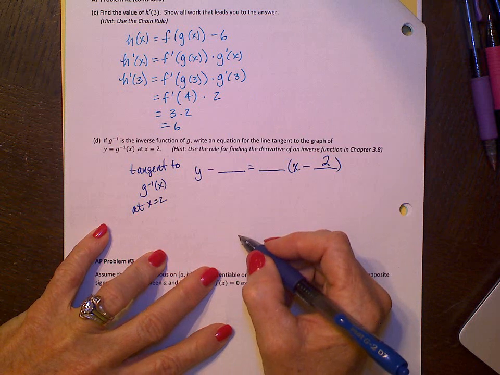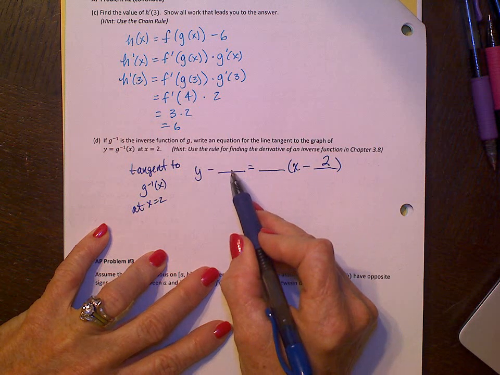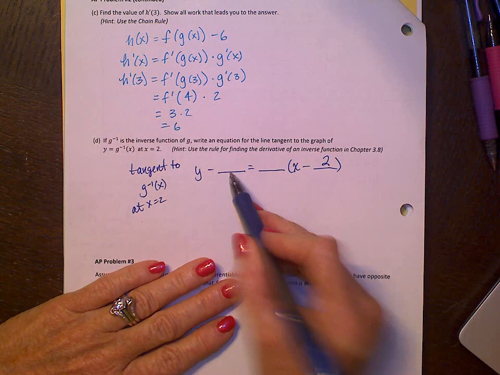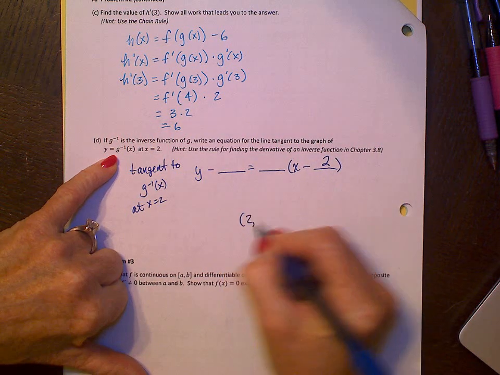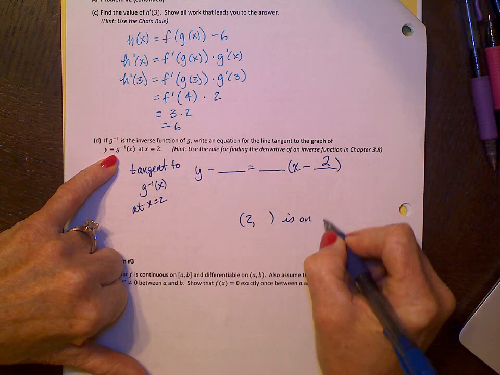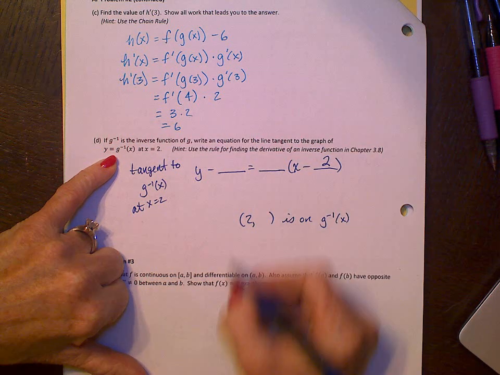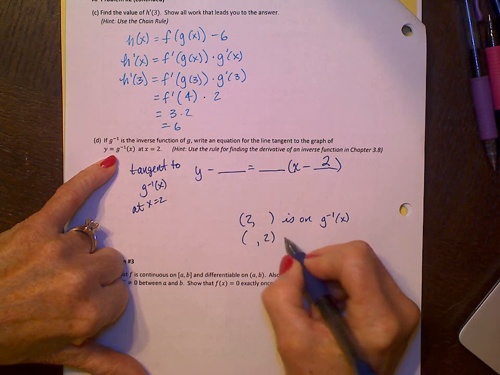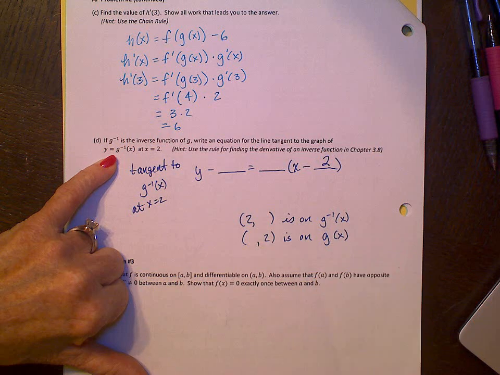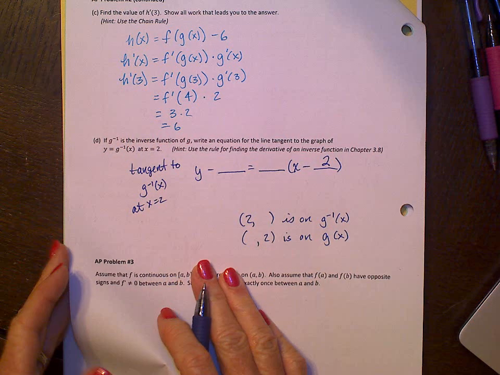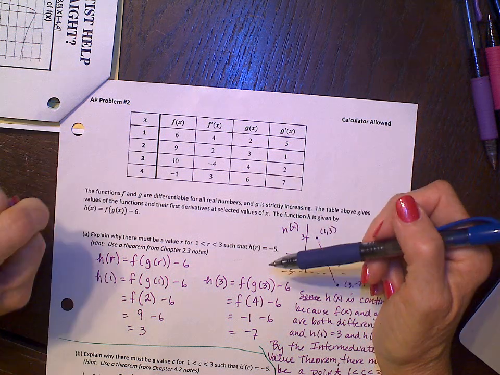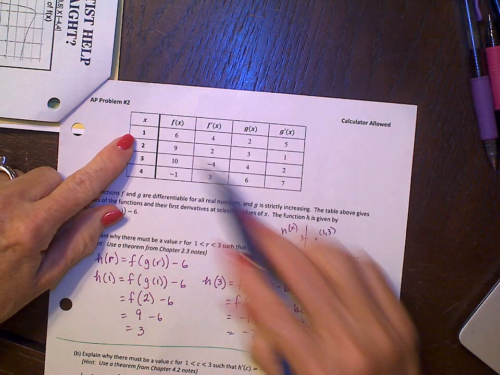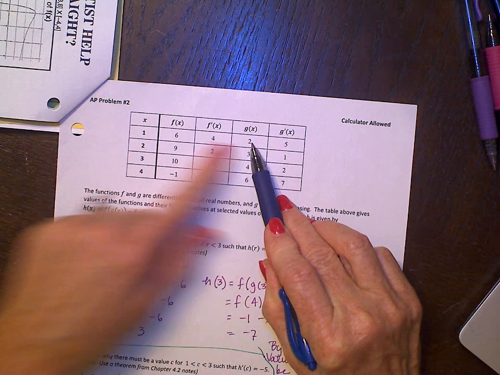All right, now we've got to talk about this for a minute because I have to figure out what this y value is, and I don't have an actual equation for g to plug the 2 into. But I know that 2 comma something is on g inverse, which means something comma 2 is on g of x. So go back over to the table here, and we want to know the x value on g when the y value is 2. The y value on g is 2 right here. That happens when x is 1.